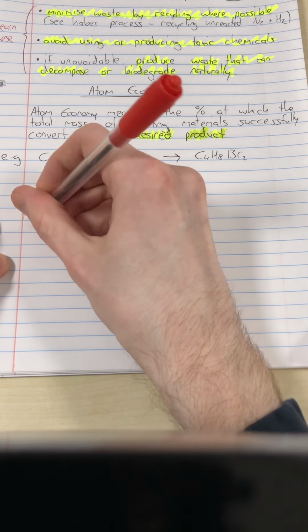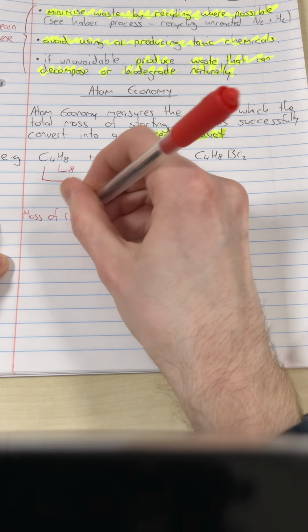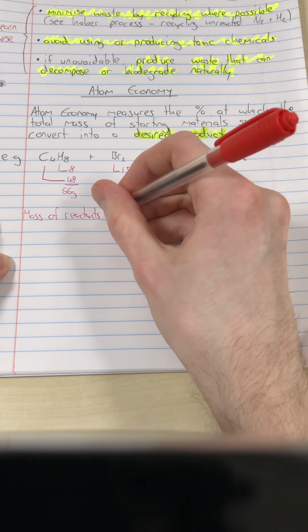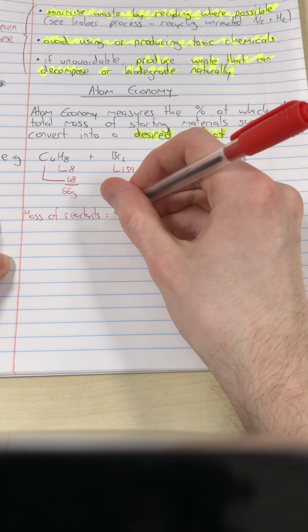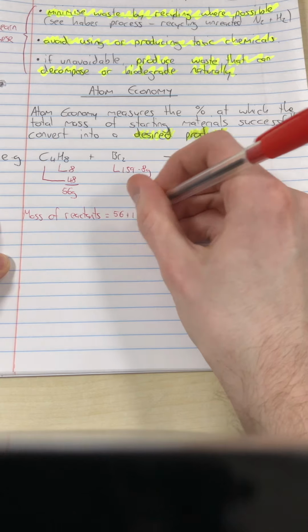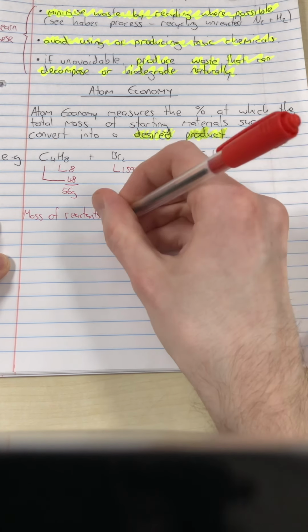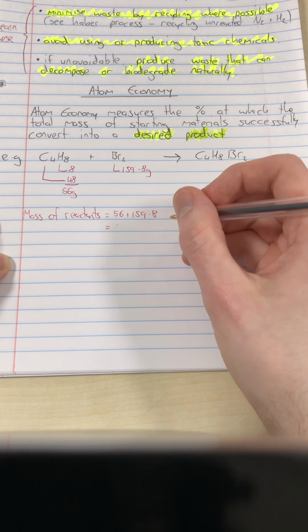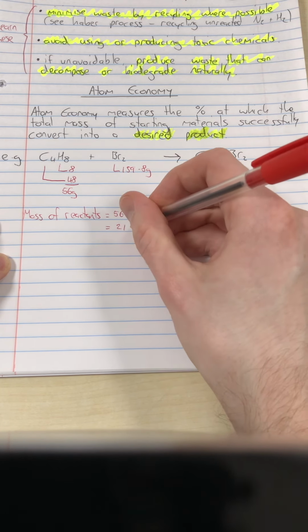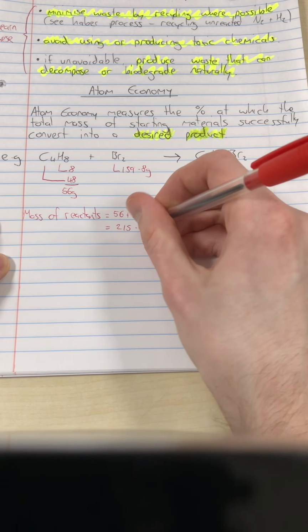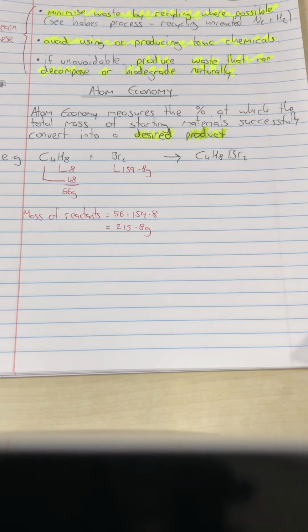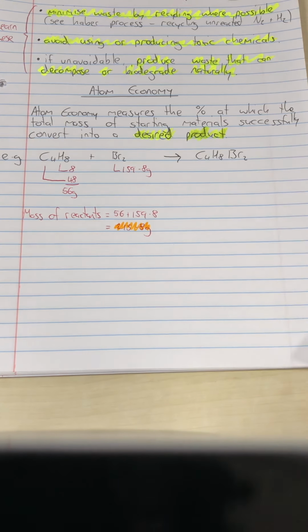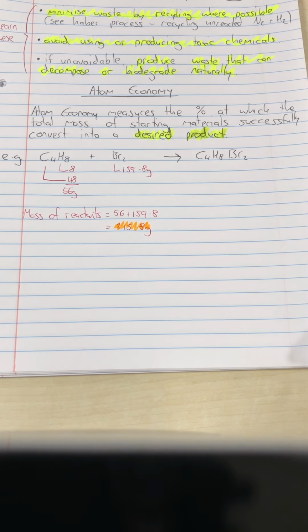So the mass of reactants equals 56, add 159.8, and that would be 215.8 grams. Okay, so that's the mass that we have with our reactants. Yeah, you're with me so far?